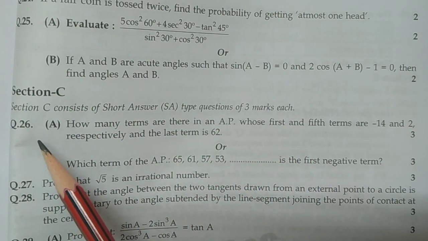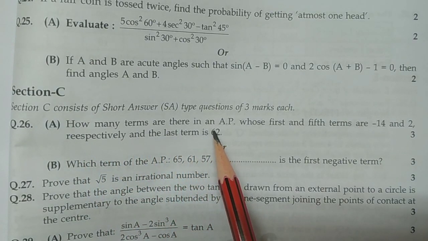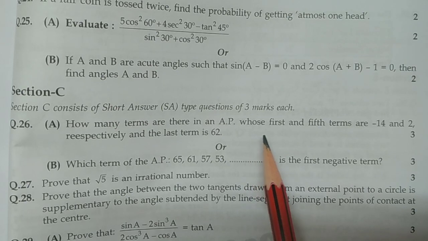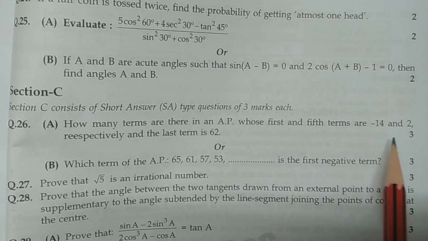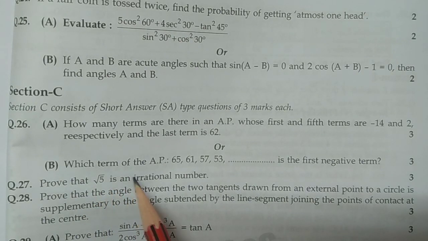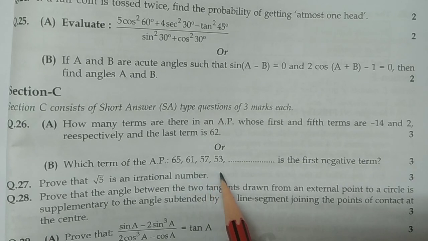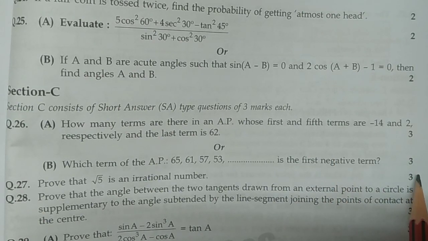Question number 26a: How many terms are there in an AP whose first and fifth terms are minus 14 and 2 respectively, and the last term is 62? Or there is an option also: which term of the AP 65, 61, 57, 53 is the first negative term? So either you can do that question or this question. Each question contains only 3 marks here. So you know that these are very important for you.